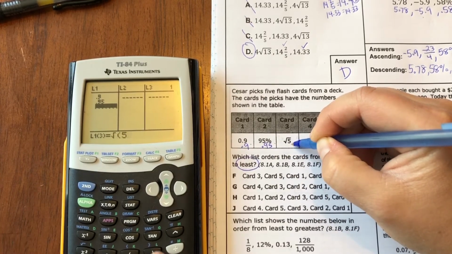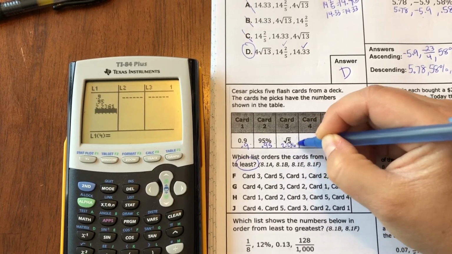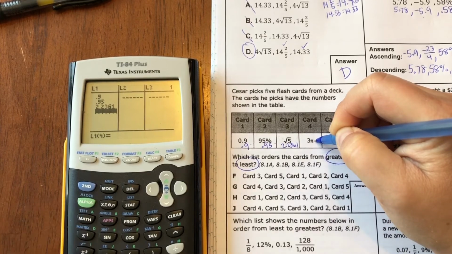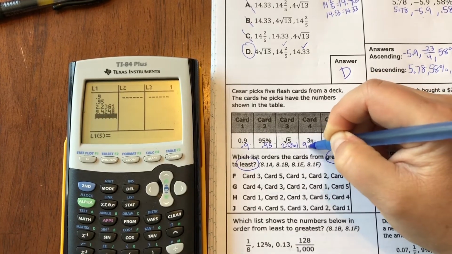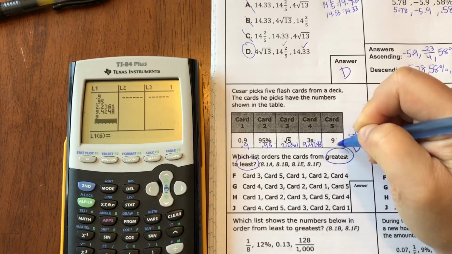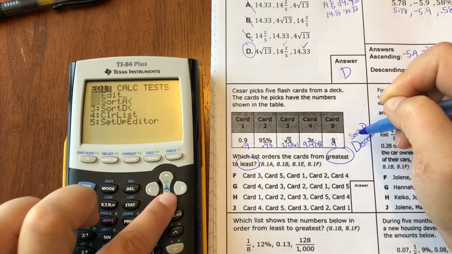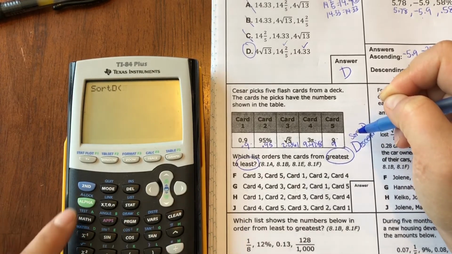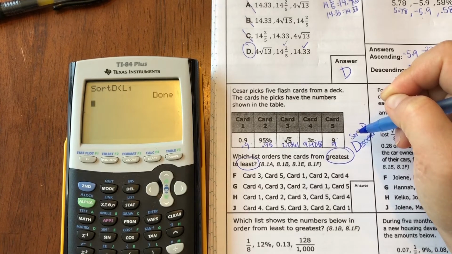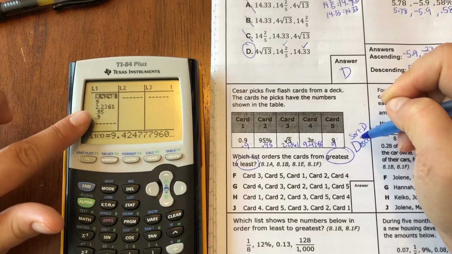Square root 5, close the parentheses, enter. This is 2.2361. 3 pi, 3. Remember, pi is right below the clear button. So second pi, enter. That is 9.4248. And then the last number is just 9, enter 9. And again, sorting descending. So stat, sort descending, list 1, done. Go back to my edit menu, and there they are in descending order.